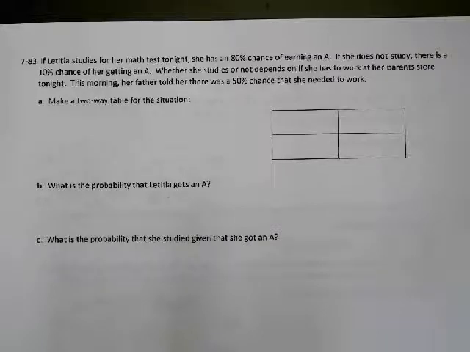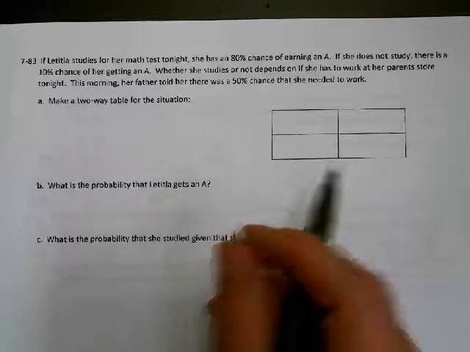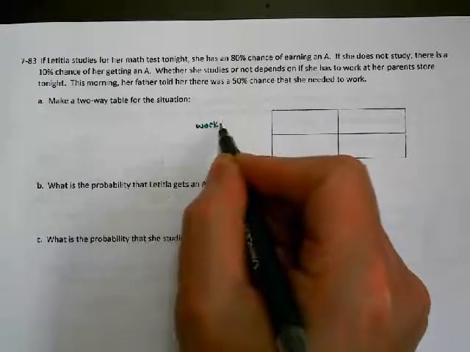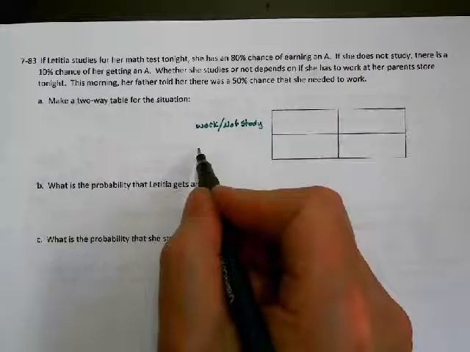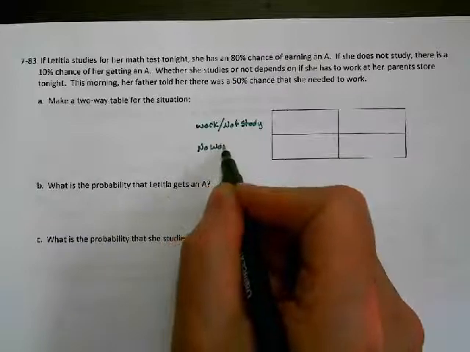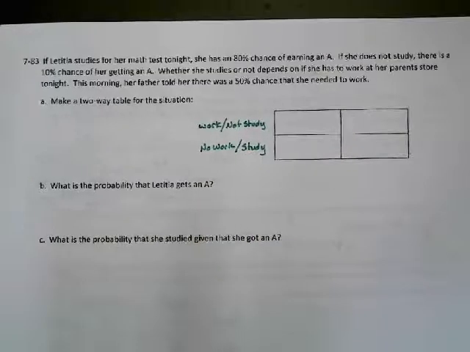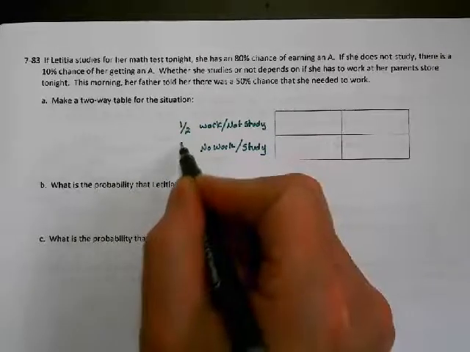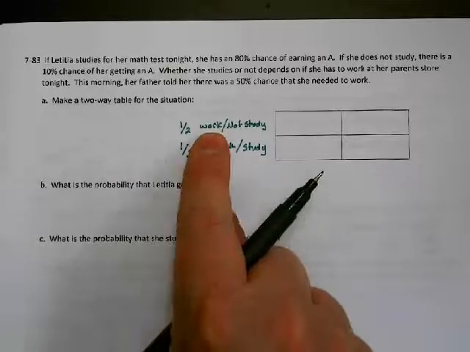Okay, so studying is dependent on her working. So if she works, she's not going to study. So we'll call this work or not study. And then no work, that means she's going to study. All right, and there's a 50% chance that she's going to do one or the other. So she's got a 50% chance, 1/2, and a 50% chance, 1/2, that she is not going to work. So she's not going to work or study, and work but not study.